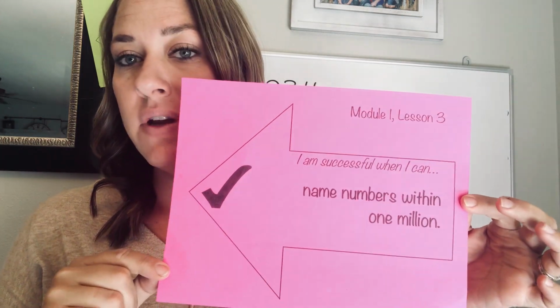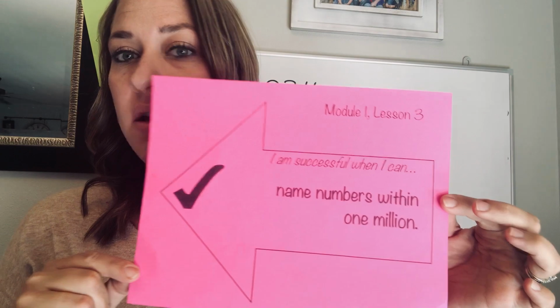Module 1, Lesson 3, where our focus is: I am successful when I can name numbers within 1 million. So we're continuing to work with our place value chart, but we're going to work with larger numbers today. What we're going to try to do is to be able to read those larger numbers correctly, and we're going to use the place value chart to help us read them correctly.